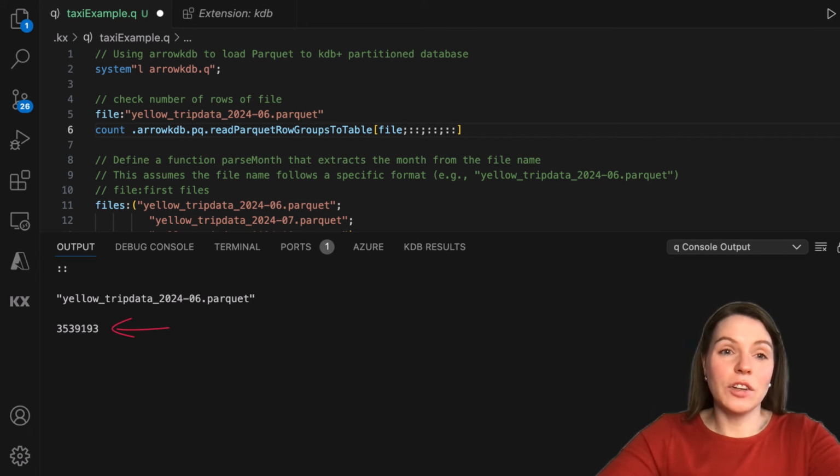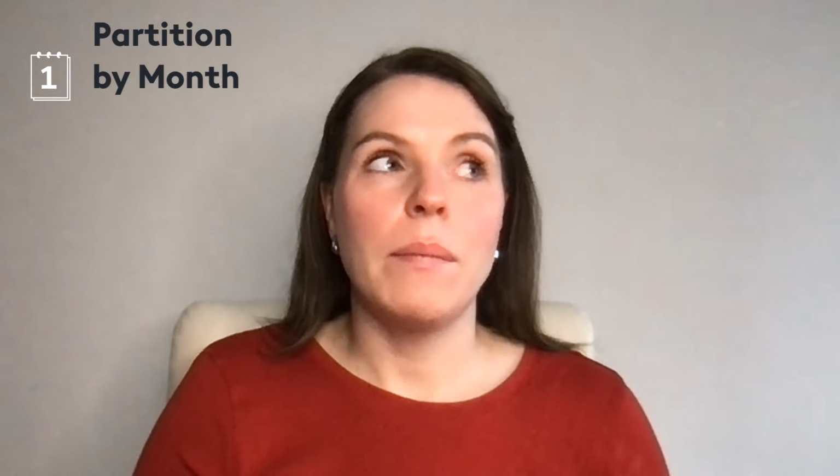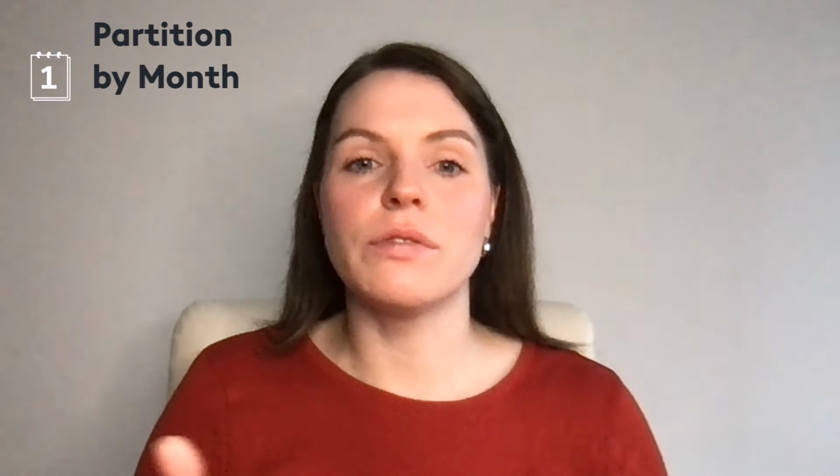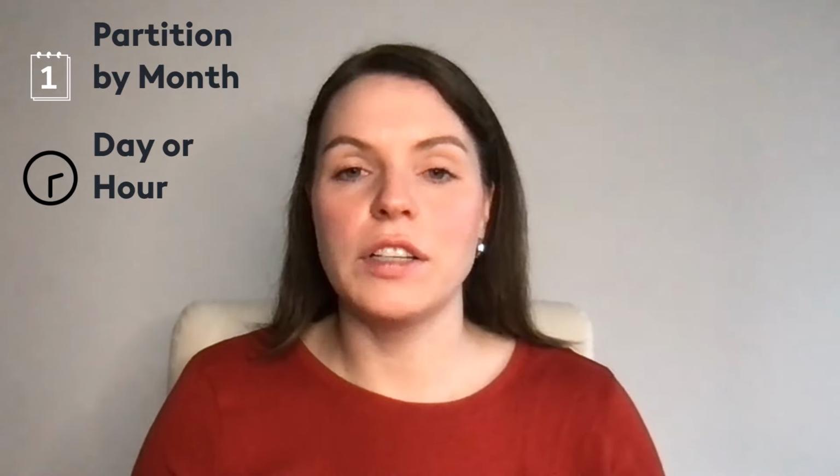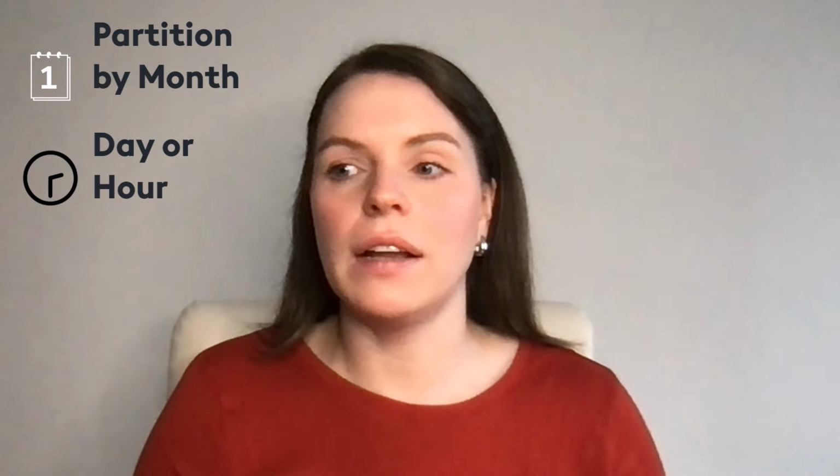So partitioning is going to be a good idea to efficiently manage and query data of this size. Partitioning works by organizing data into chunks so that queries only scan the relevant portions that you filtered for. So for this data set, I'm going to say we'll partition by month. But if our data grew to, say, millions of rows per day, we could go further and partition by day or even by hour, depending on the size and the growth rate of your data set.